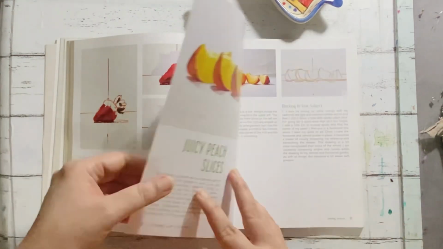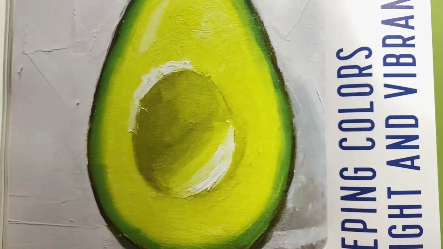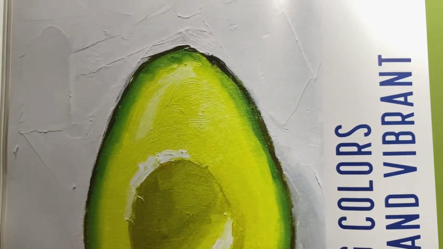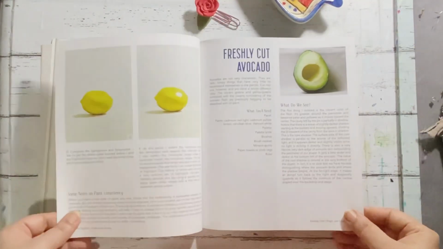Though this book is quintessentially mentioned as a beginner's guide to oil painting, I tried a few projects with acrylic as well as gouache, and they turned out pretty good. So you can try these projects with acrylics and gouache.